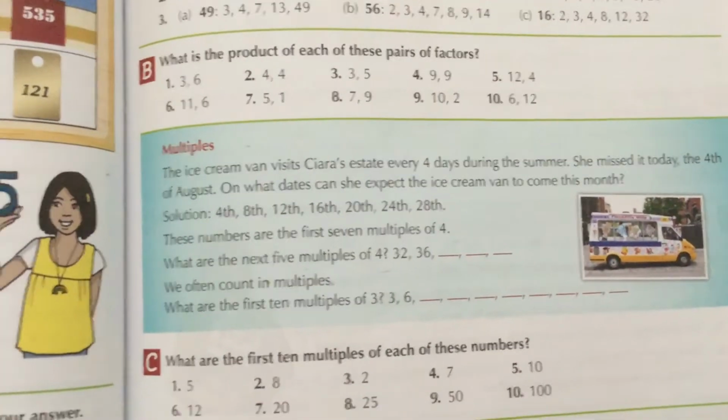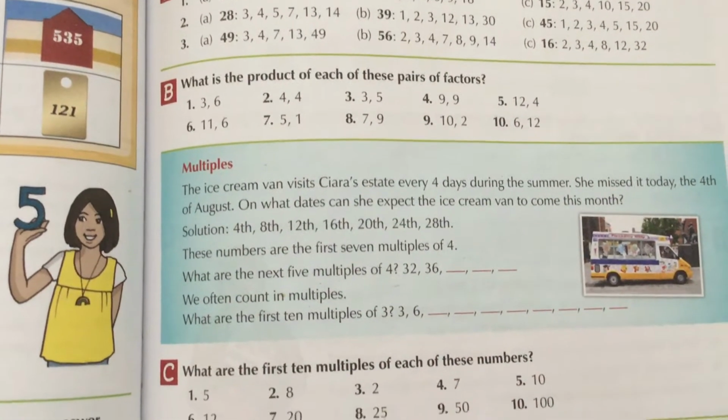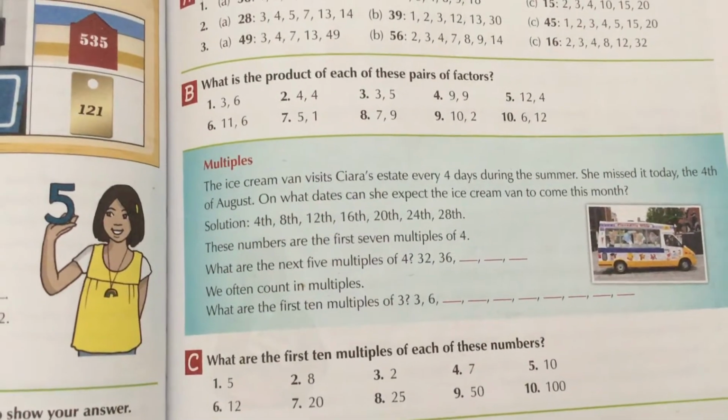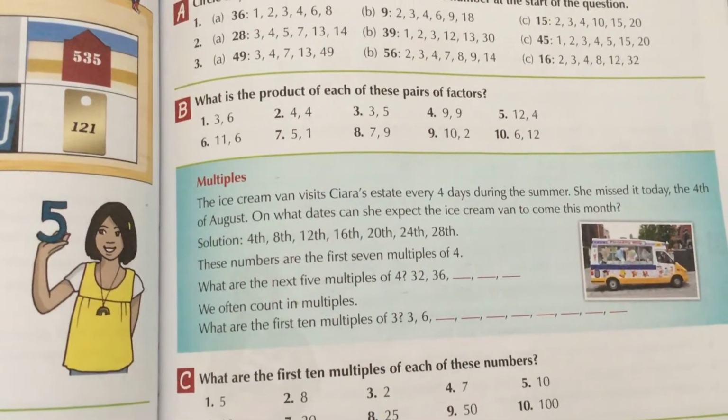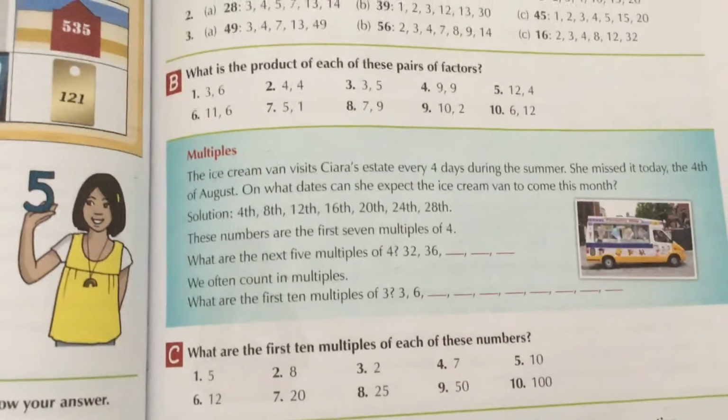What is a product of each of the pairs of factors? So a product is when you multiply one number by another. So for example, 3 and 6 give 18. So here again, guys, the importance of your tables. We have your 4 times tables there, your 3 by 5, because 3 by 5 is the same as 5 by 3, and 9 nines. Again, all your tables, most important to know.